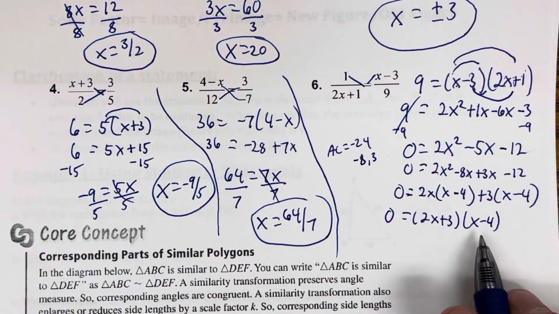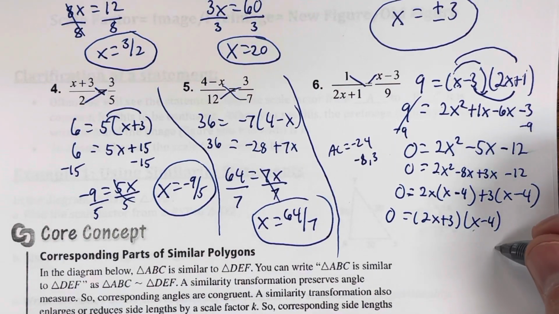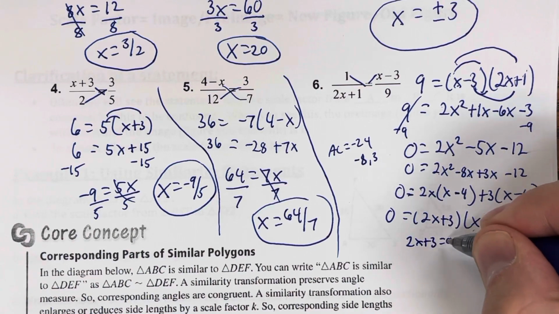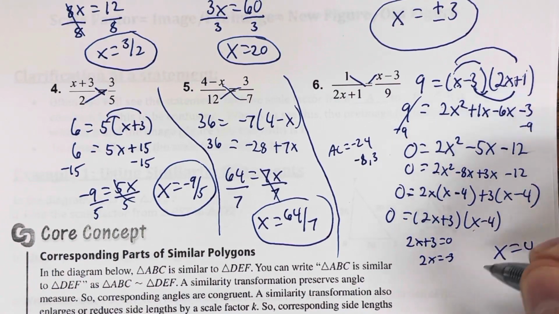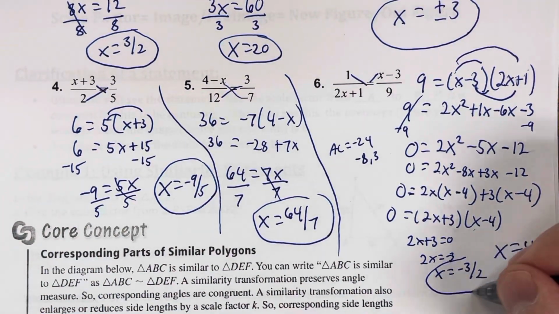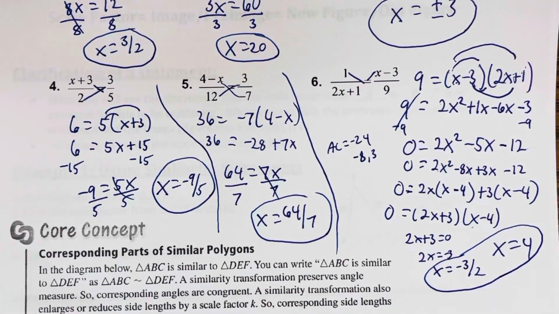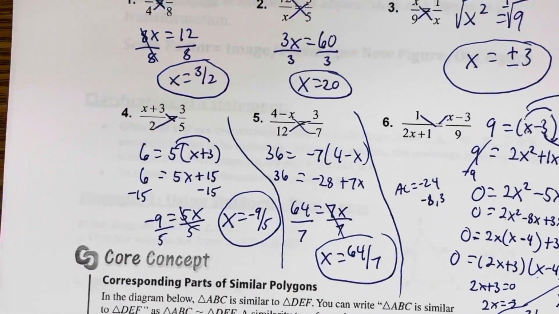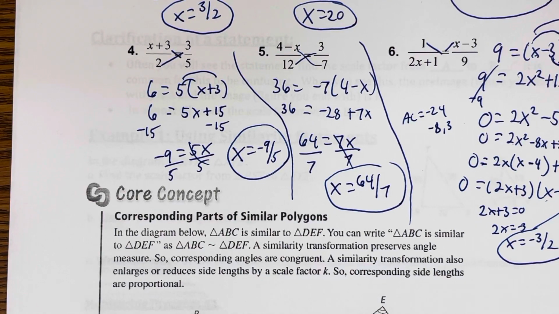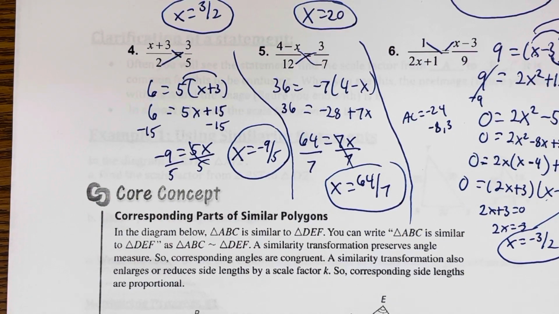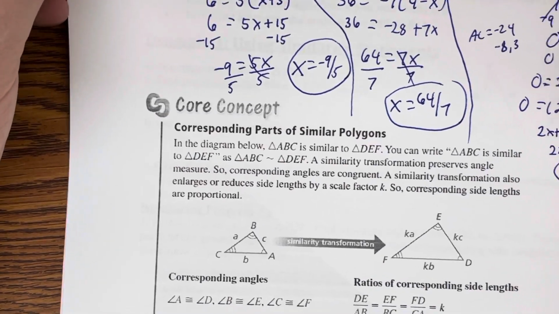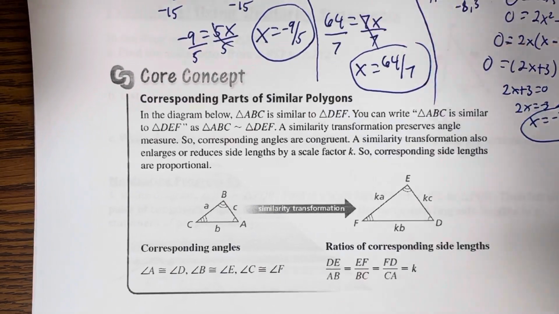Then we have to solve. First solution, 4 minus 4 is 0, so x is equal to 4. Second solution is when 2x plus 3 is equal to 0. That's 2x equals negative 3. X is equal to negative 3 over 2. So that is an example of a more challenging quadratic, but like we said, they will start appearing. All right, after our review of cross multiplying, we are now going to work into our similar polygons. So in the diagram below, we have two similar triangles.